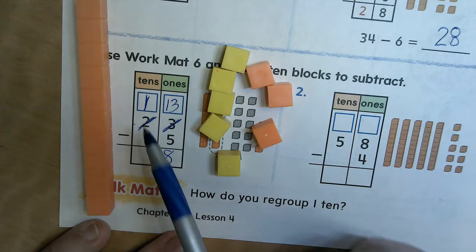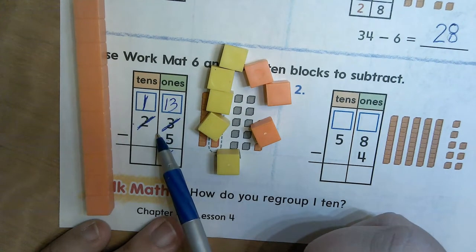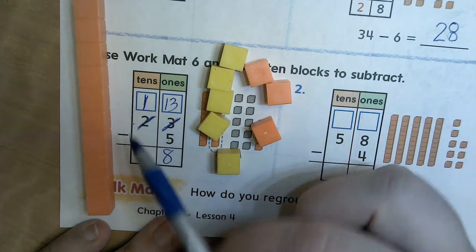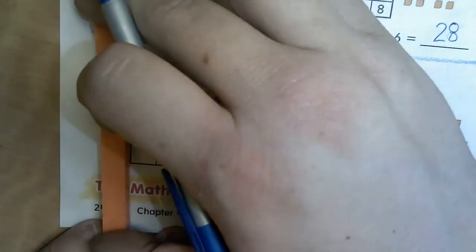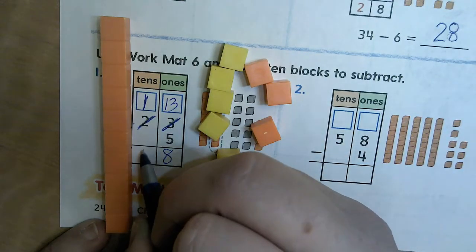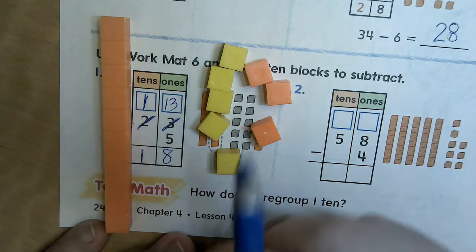Now I can do my tens place. I have 1 minus 0. It's in my tens place. So I have a 10 here. I'm not taking anything away from it. So how many tens am I left with? I'm left with 1 tens.